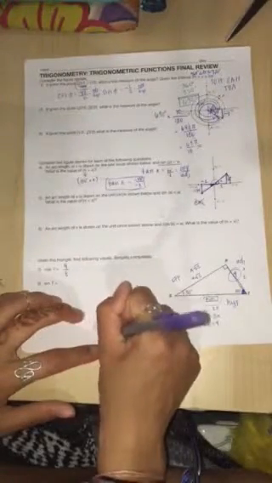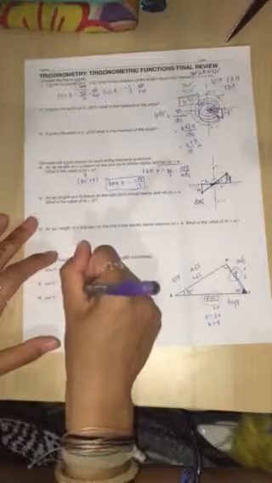Cosine is going to be adjacent over hypotenuse. My adjacent value is 4. My hypotenuse is 8, so cosine is going to be 4 over 8. Sine is going to be opposite over hypotenuse. Here's my opposite value, which is 4 root 3. And then my hypotenuse is still 8.